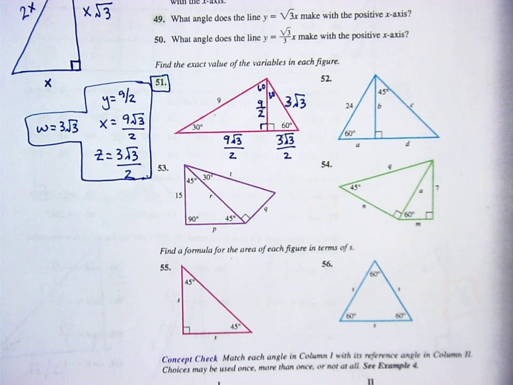So we know this is a 30, 90, we know this is a 60. Okay. So let's see, here's the picture.